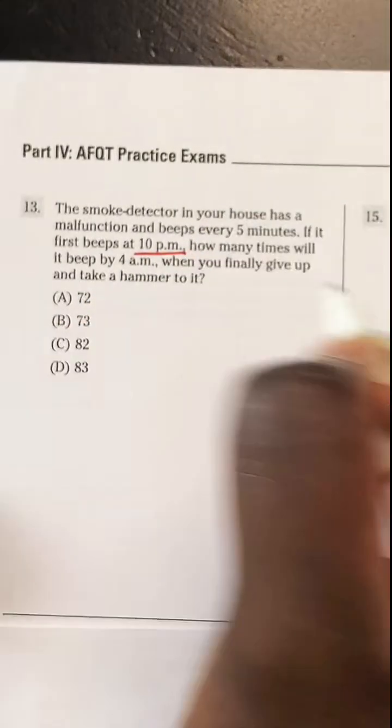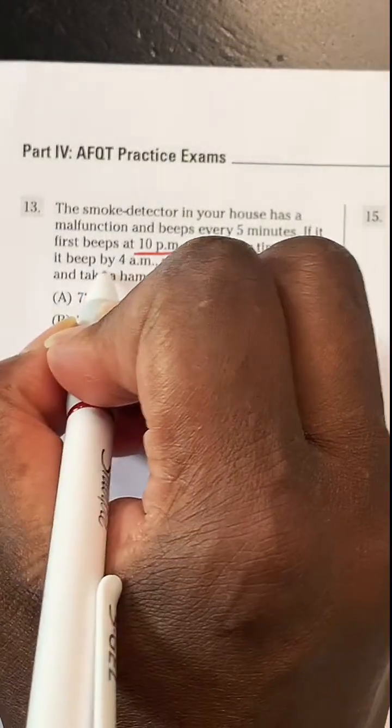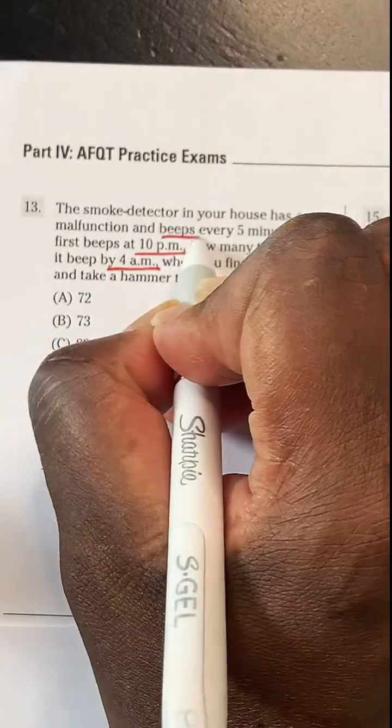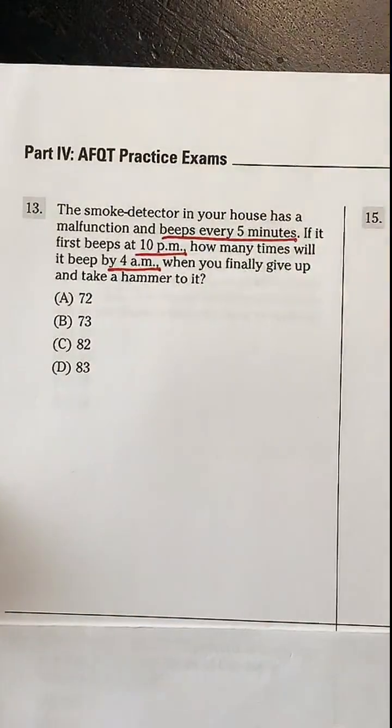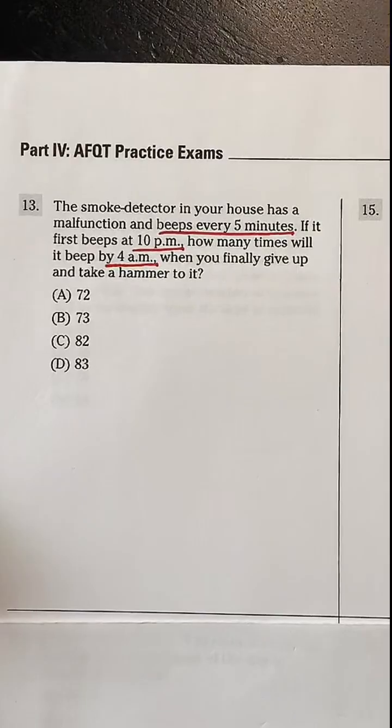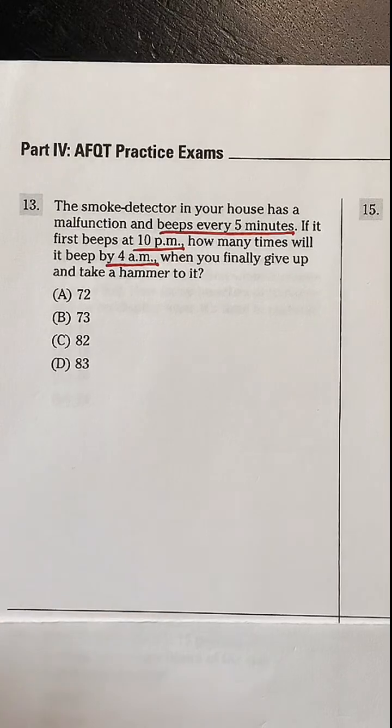All right, so first beep is happening at 10 p.m. We want to know how many beeps is happening by 4 a.m. And the beeps is occurring every 5 minutes. So is it A, 72, B, 73, C, 82, or D, 83?